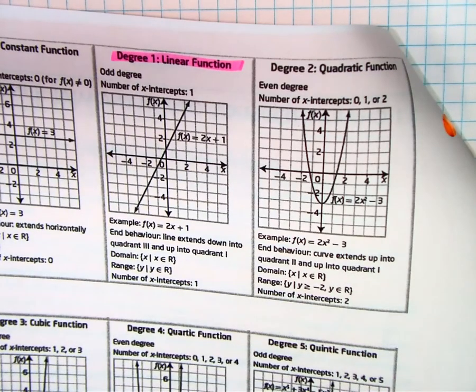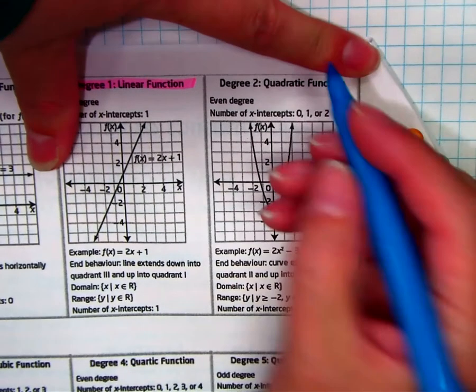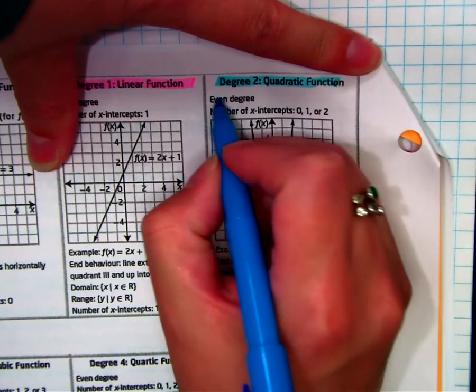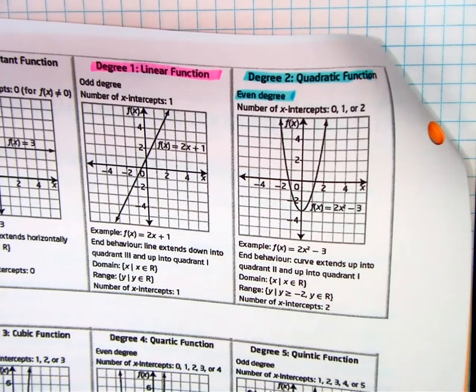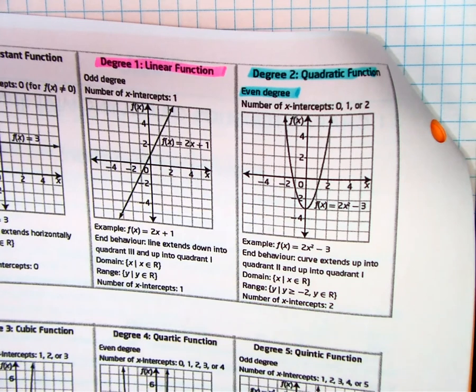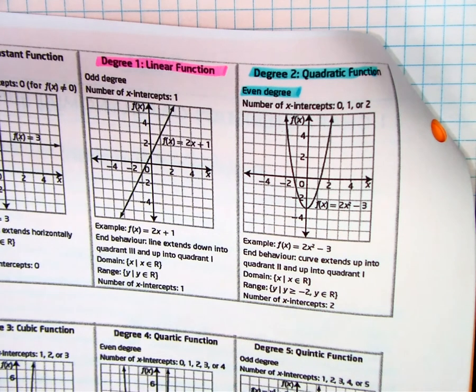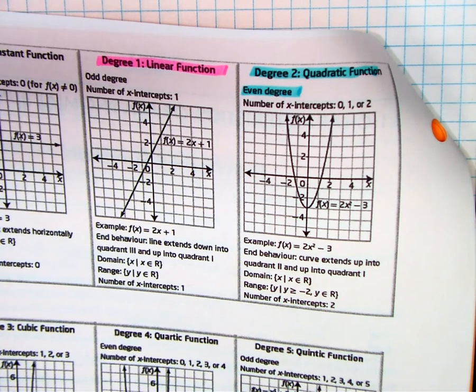So if it has a degree of 2, it's an even function. So it's an even degree or an even function. It can have a max number of x-intercepts of 2. You might not have 2, you might have 1, you might have 0, but the max you can have is 2. And what's the end behavior if the coefficient is positive?